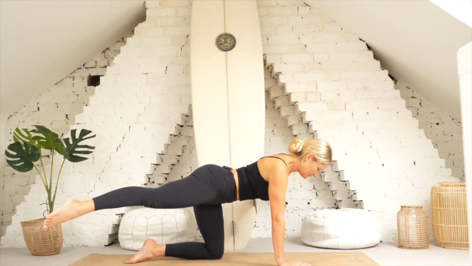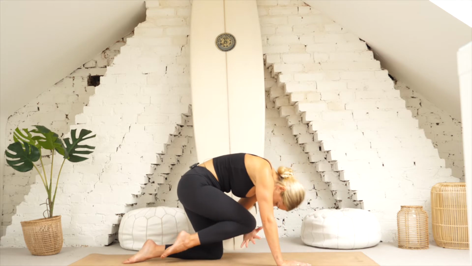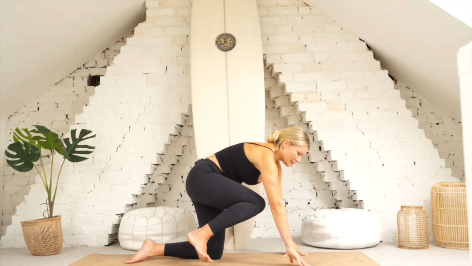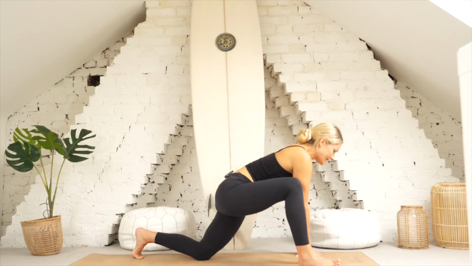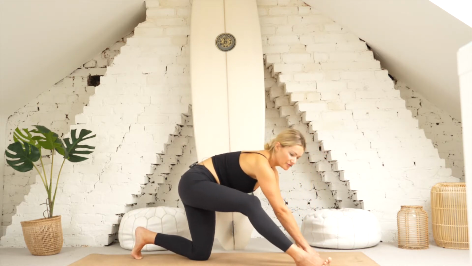Good. Take a breath in. And then a breath out. Bring it back to center. Hug the right knee into the chest. Roll the chest. Breathe in. And then breathe out. We're going to stack the right foot forwards. Good. So a little wiggle into the right hips there. Nice and slow. Spiral into the right hip if you want.